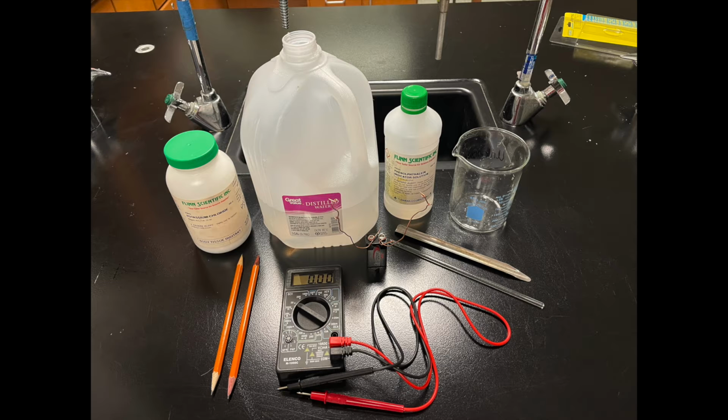Let's now take a look at the many materials that we will be using to build this electrolytic cell.